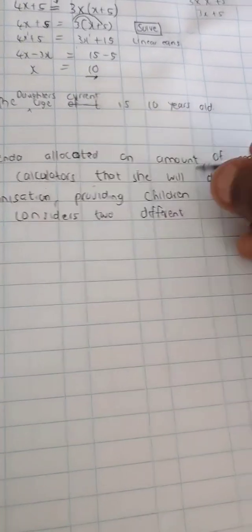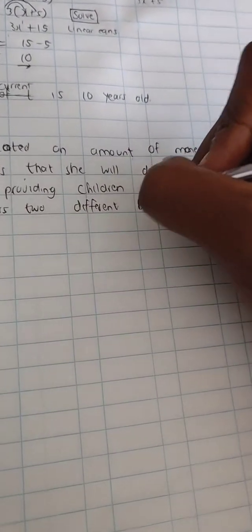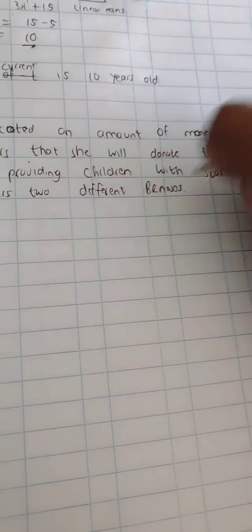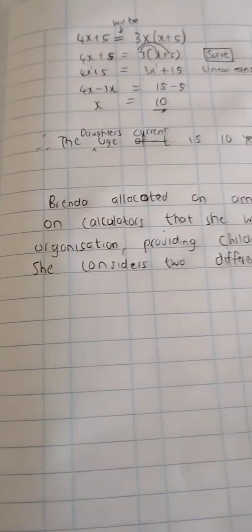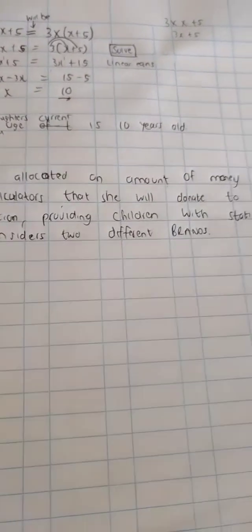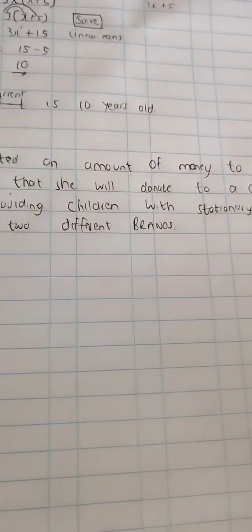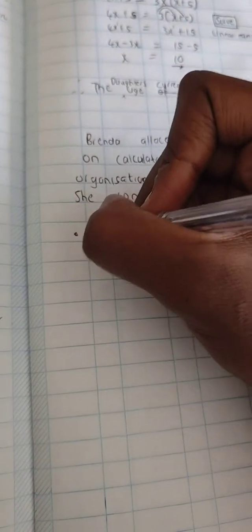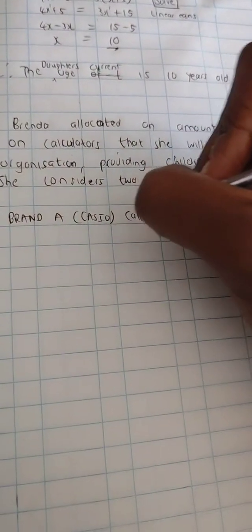She considers two different brands. Yeah. Because for these calculators, there are different brands. Two different brands. The first brand, A, Casio calculators.